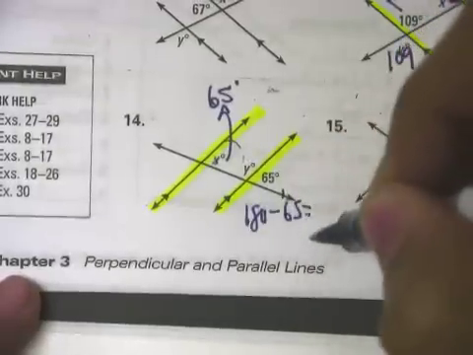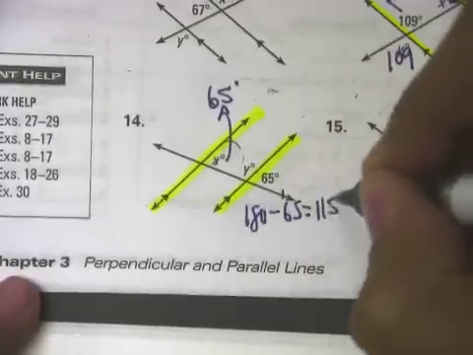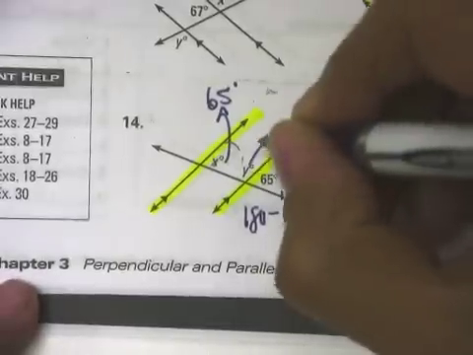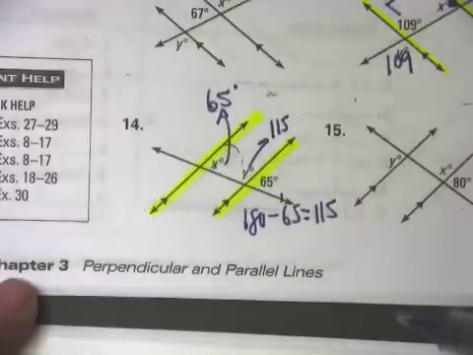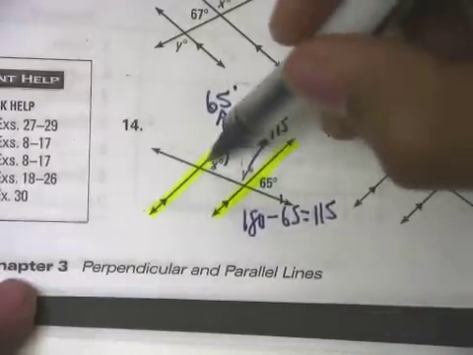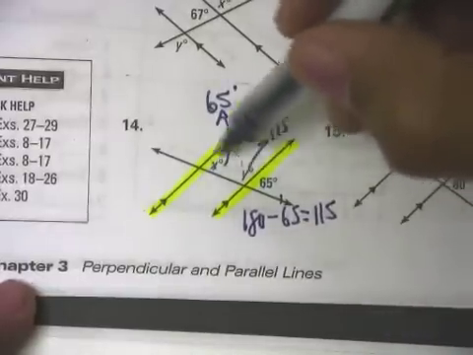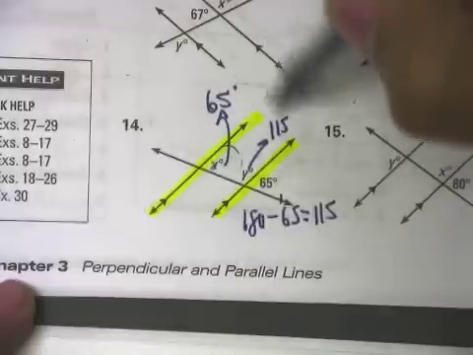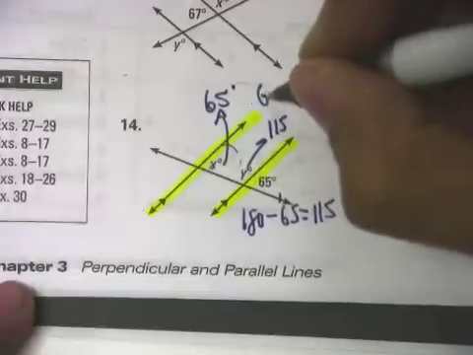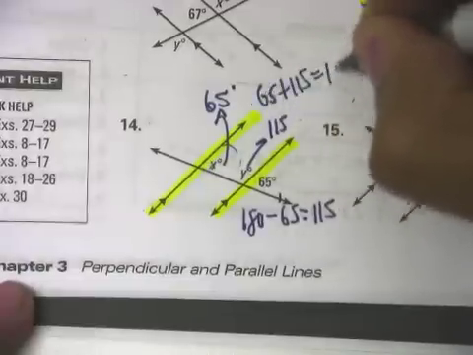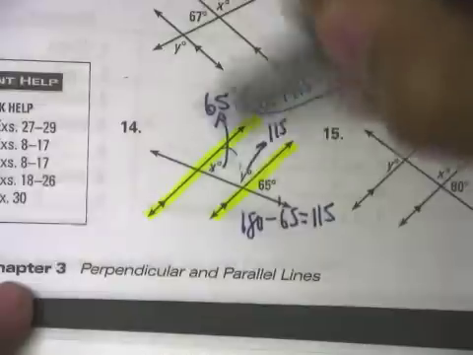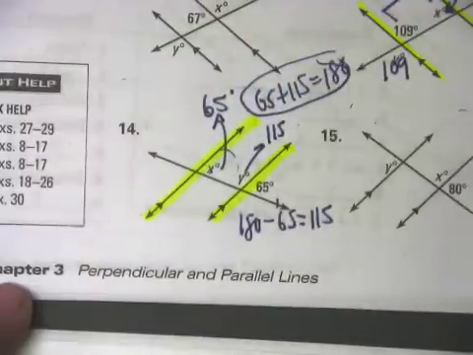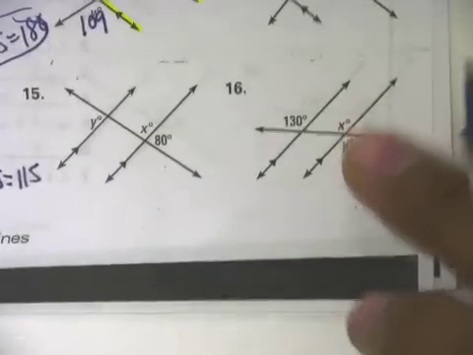So I can find y simply by taking 180 minus 65, which is going to give me 115. So this is going to be 115 degrees. I also want you to notice that these two consecutive interior angles are supplementary. If I add these two together, they equal 180 degrees. So everything is where it should be.